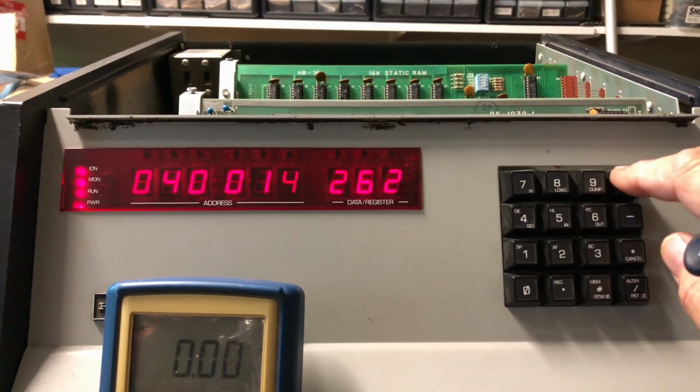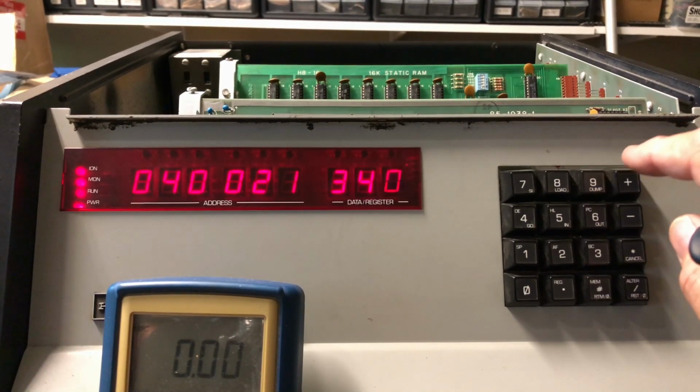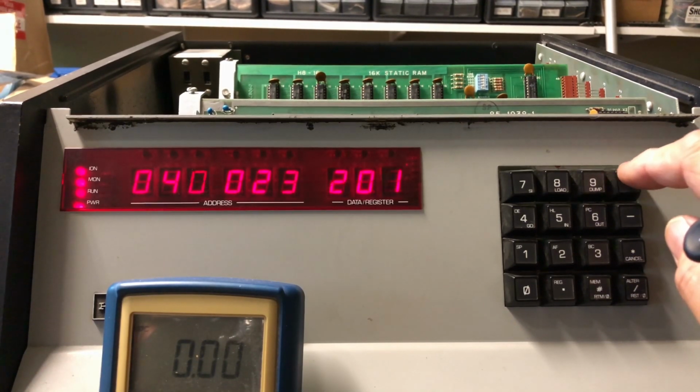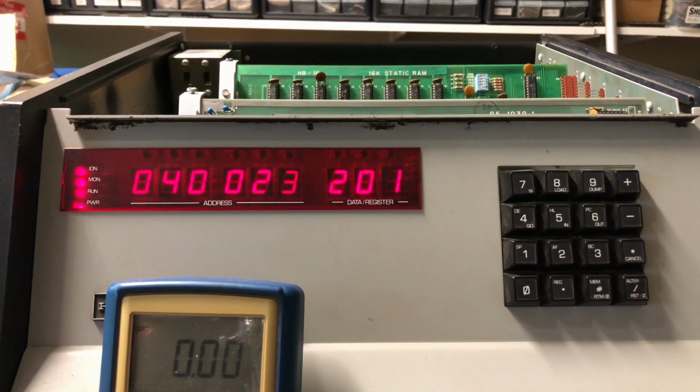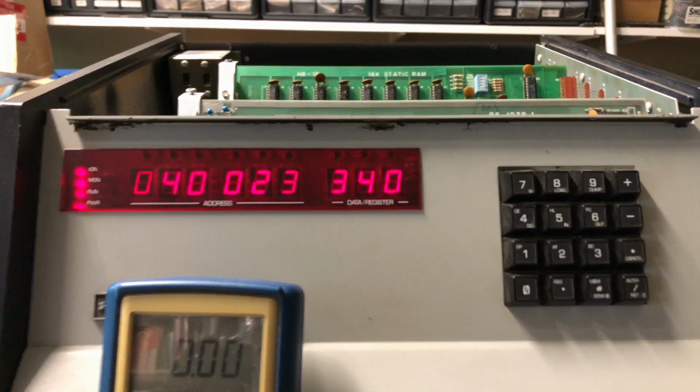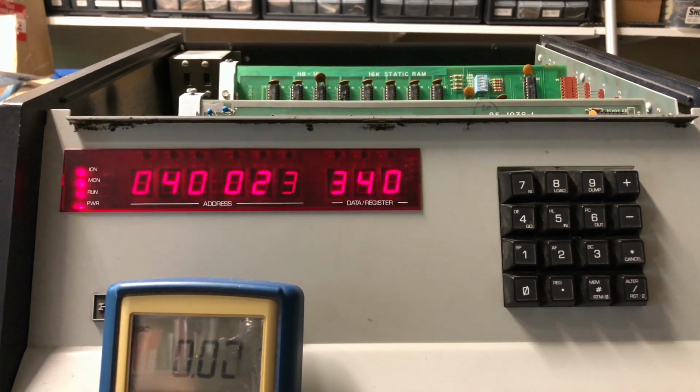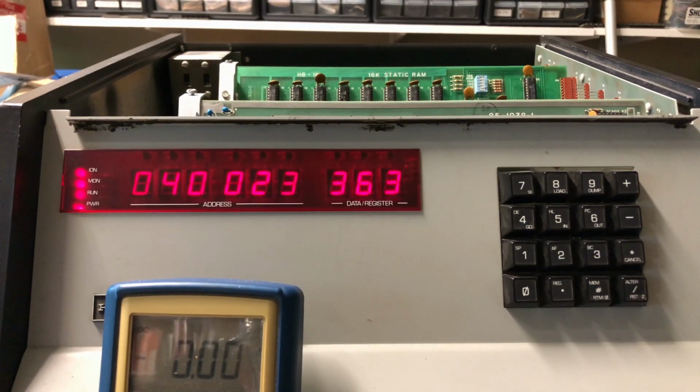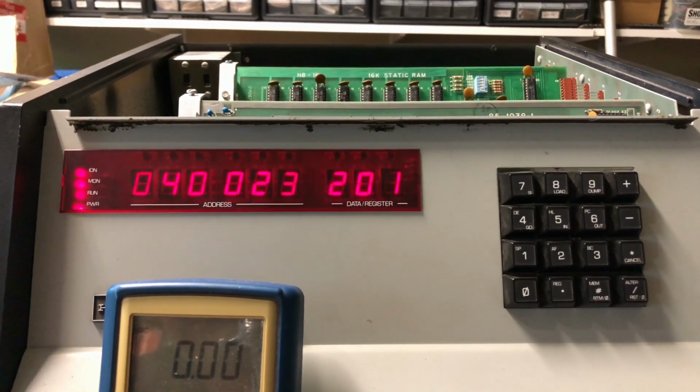Octal 12. Octal 23. I mean, that is an interesting kind of pattern that's evolving there. I don't know if it'll tell us anything. And again, I'm foolish for not jumping off to the schematic here. So, Octal 12, Octal 23.